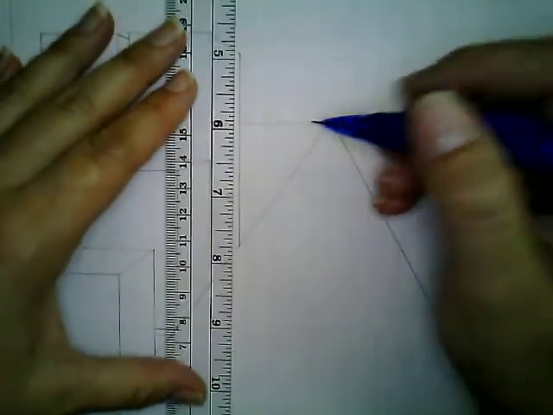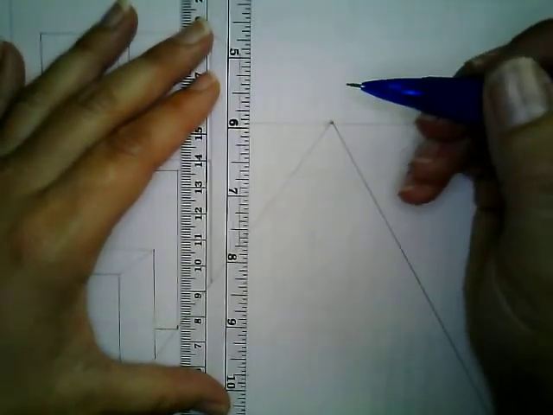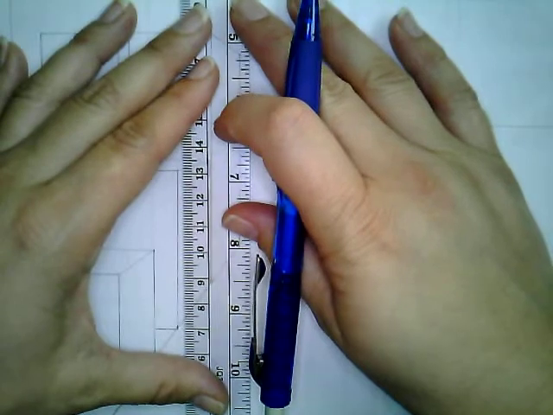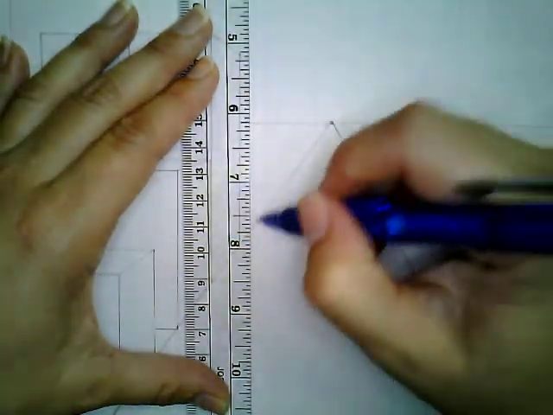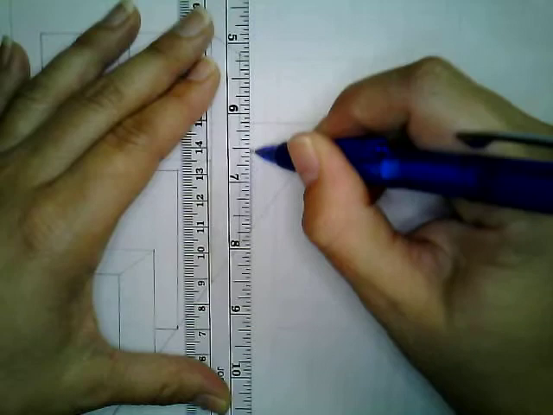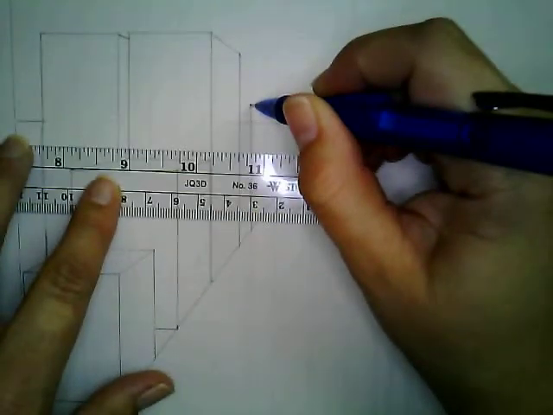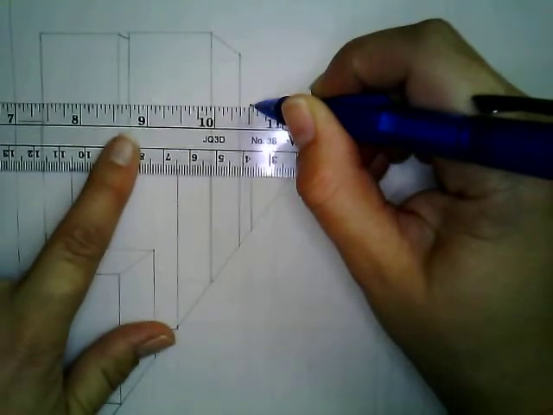What's that one? I'm going to do a few more buildings behind here. I'll line up the ruler at the bottom, on the side.